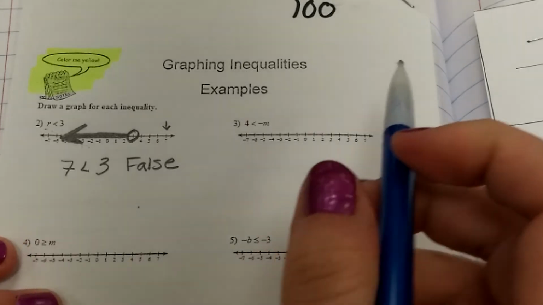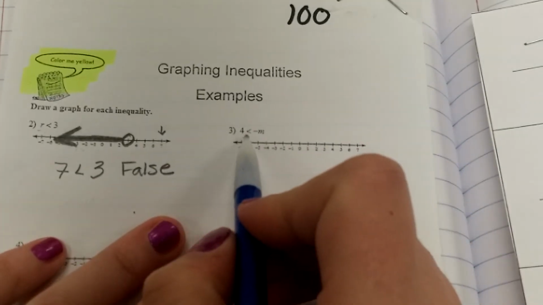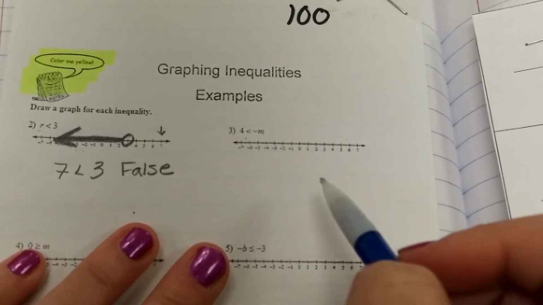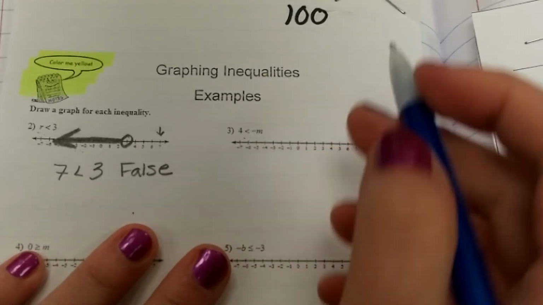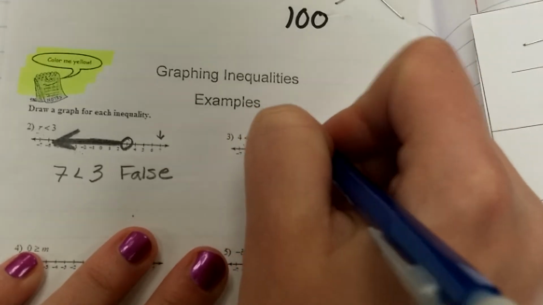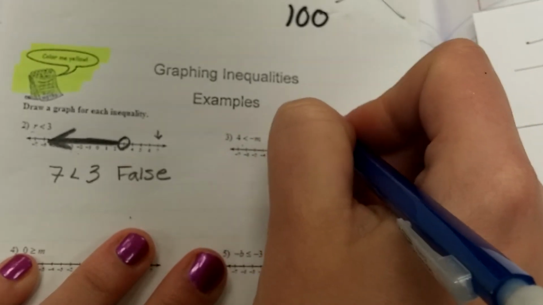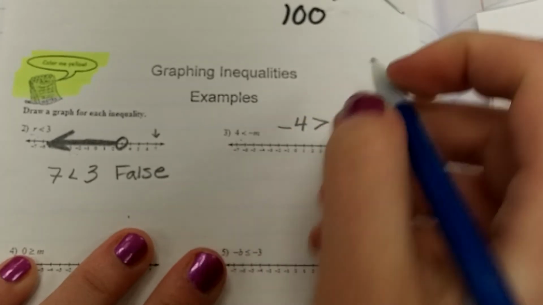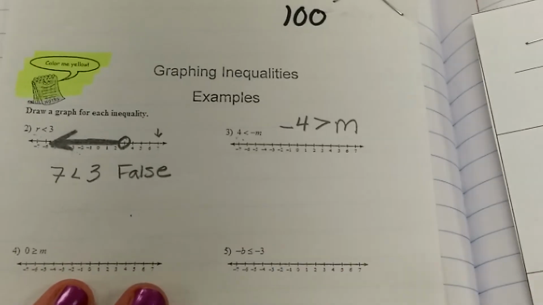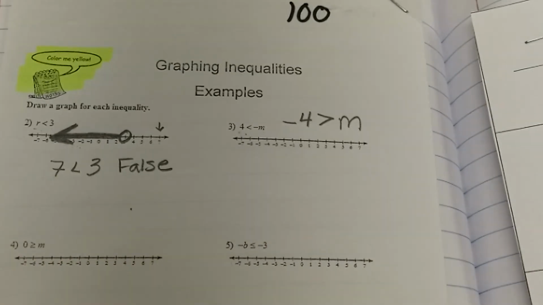All right. Example number 3, I have 4 is less than negative m. In this case, I do have a negative variable, so I want to go ahead and take the opposite of everything. So the opposite of positive 4 is negative 4. The opposite of less than is greater than, and the opposite of negative m is positive m. So I'm taking the opposite of the number, the symbol, and the variable.